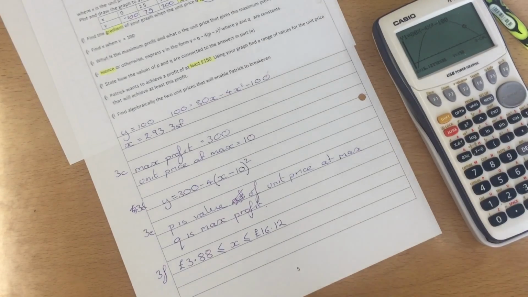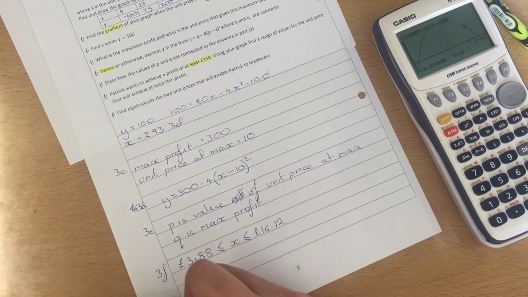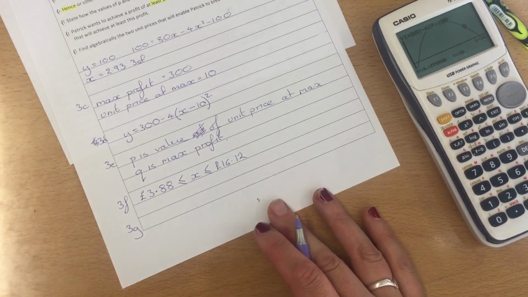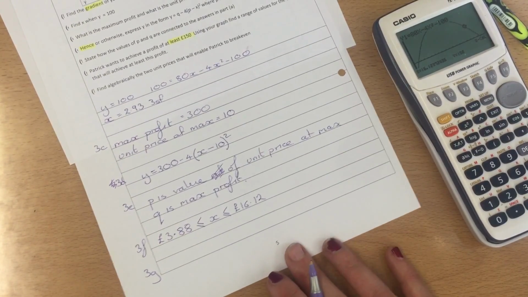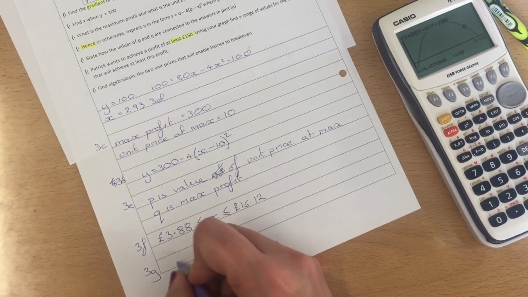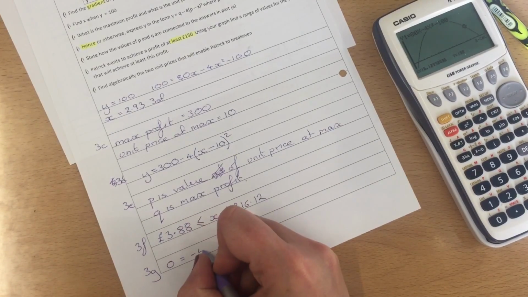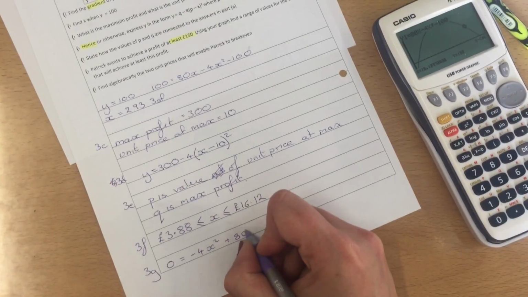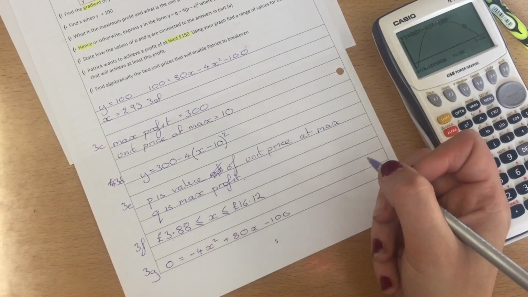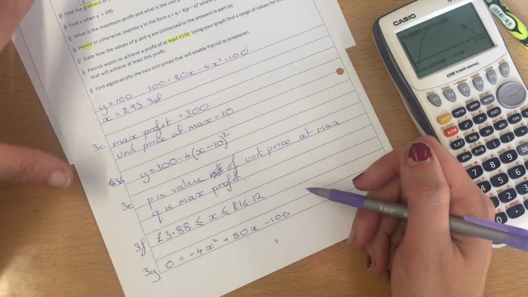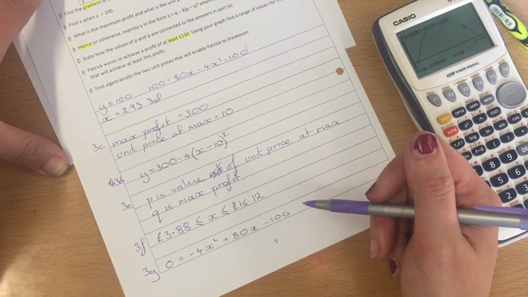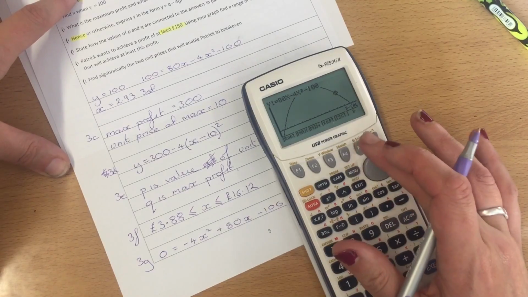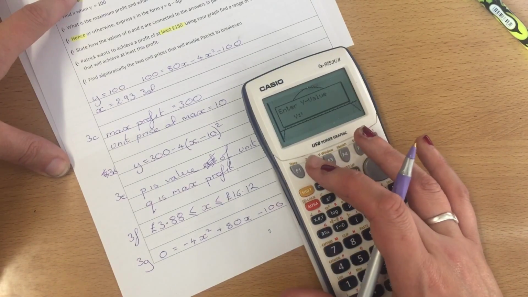So find algebraically the two prices that will allow him to break even. Break even is when profit is at 0. So when profit is 0, we have 0 equals minus 4x squared plus 80x minus 100. That's likely to be your first mark. Then, if you can remember the quadratic equation, that'll get you second mark. But what you can then do is do gsolve, x-cal when y is 0.